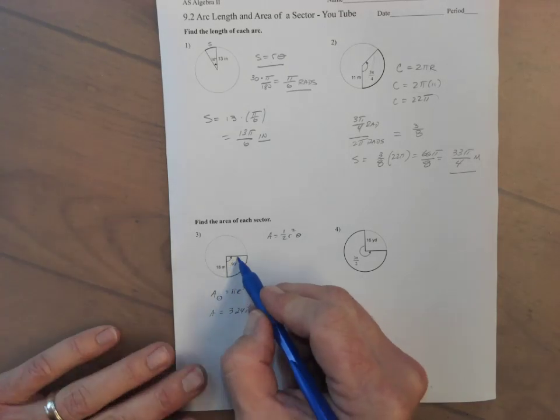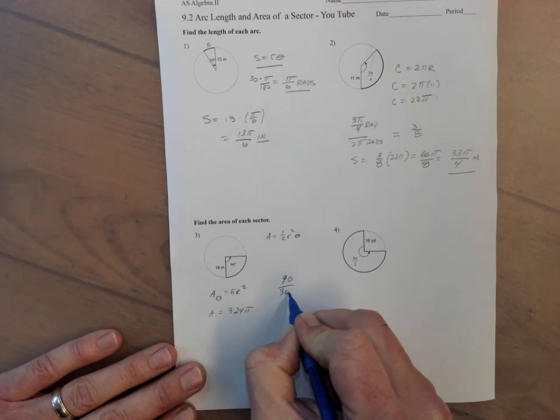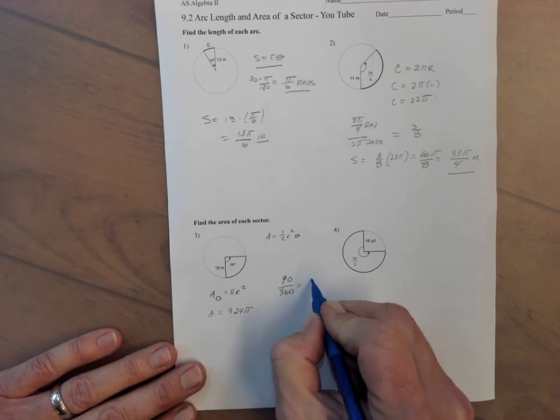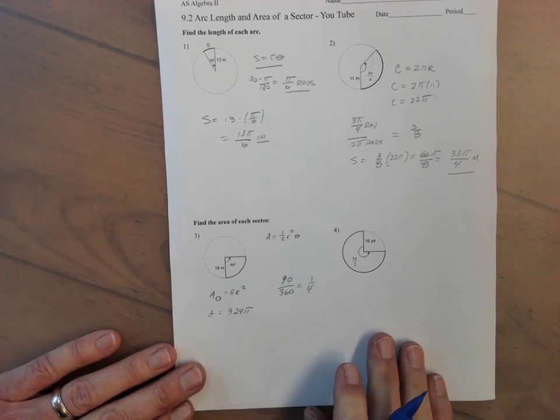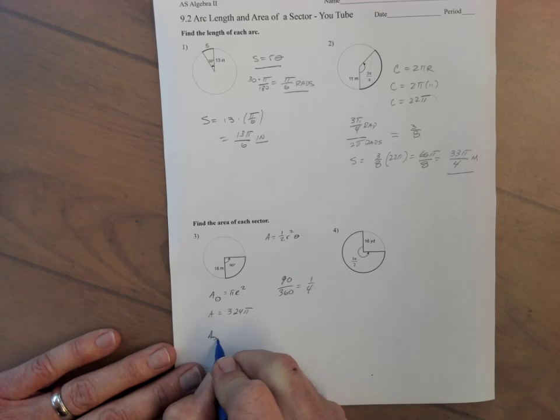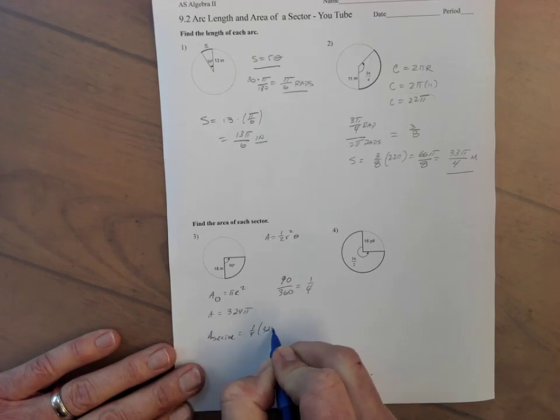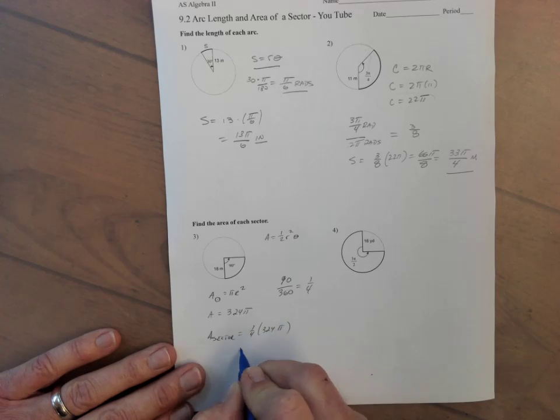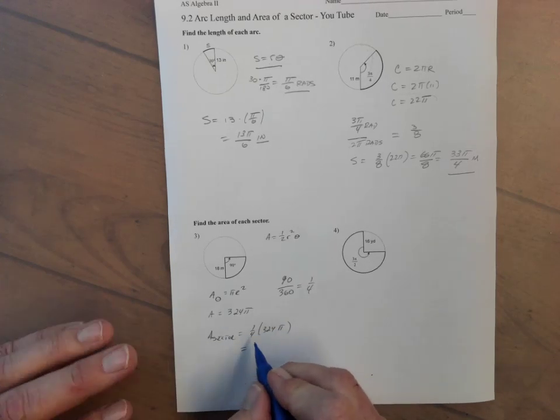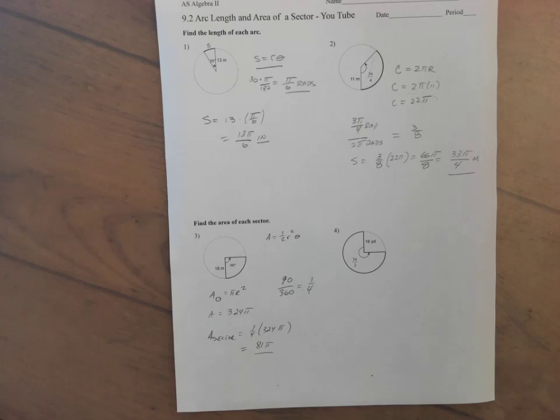Well, we have 90 degrees, right? And we have a complete circle is 360. So that means we have 1/4 of our circle. So we would have 1/4 the area. So the area of our sector would be 1/4 of the 324 pi, which would give us 81 pi.